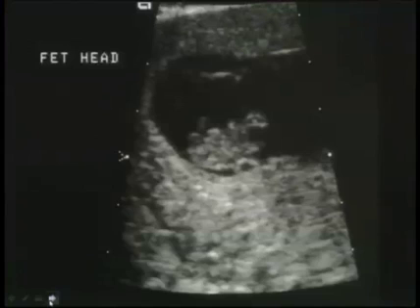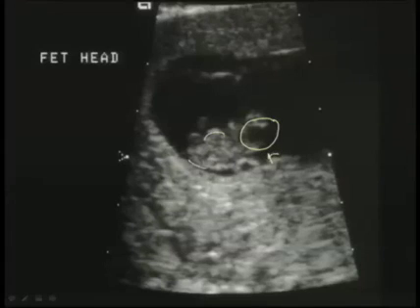Here's an example of the developing embryonic brain, the rhombencephalon. Notice how in this area here, it looks as though the embryo has a defect in the head. This is the area of the head. This, of course, is the body here. And then there's this apparent large defect. That is the normal developing embryonic brain and should not be mistaken for pathology.